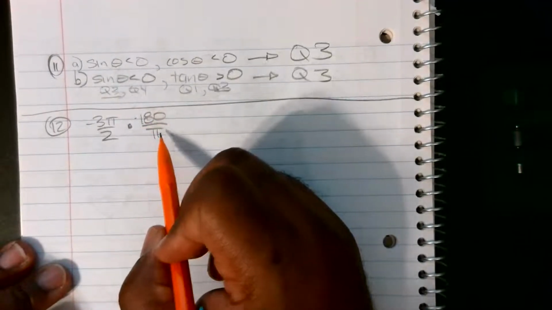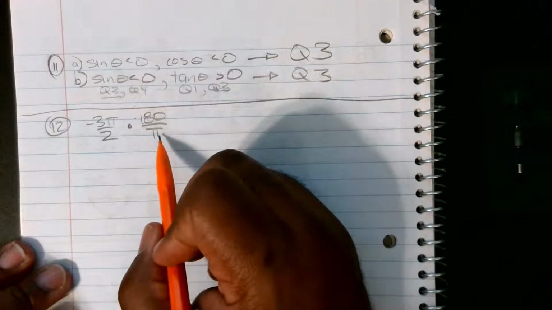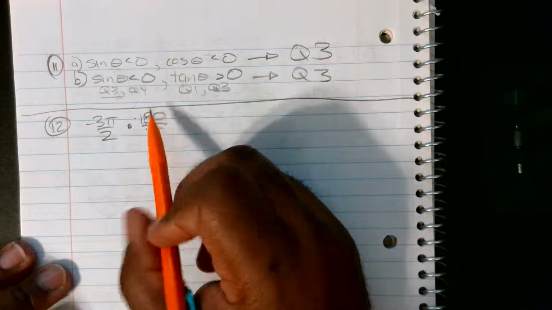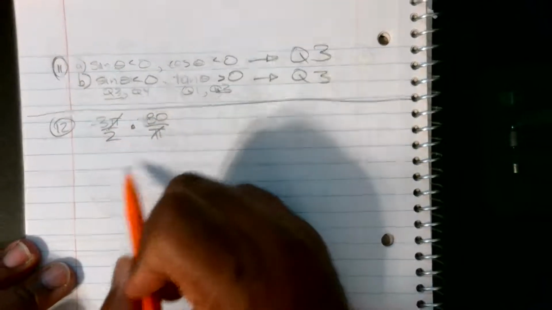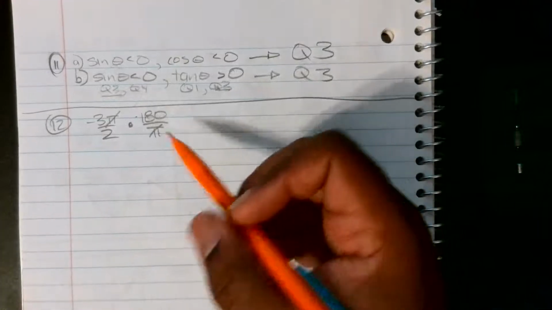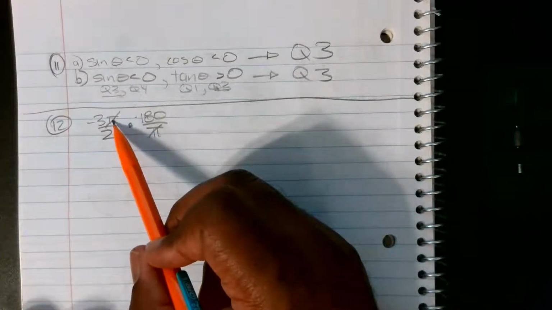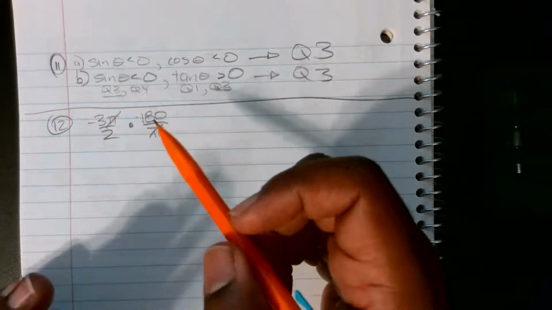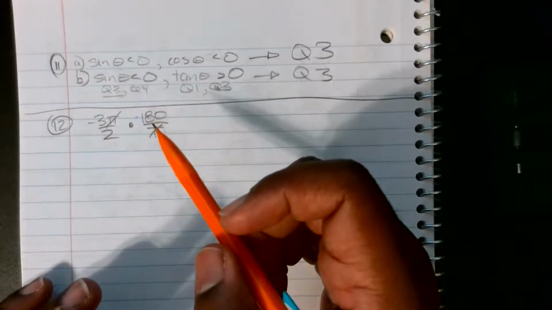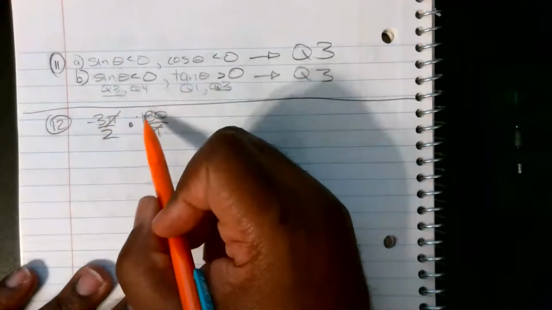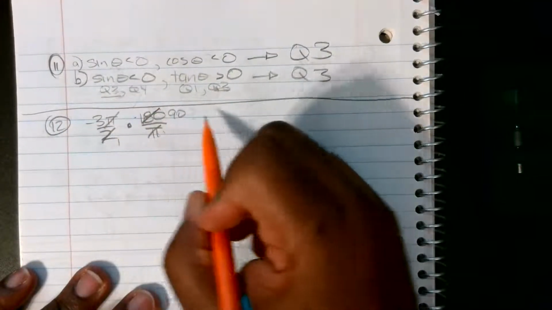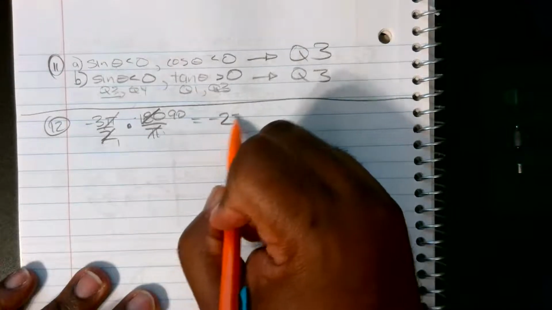If I'm going to radians, pi is on top. The pi's automatically cancel. To be honest, once you cancel out your pi's, you can say negative 3 over 2 times 180 in your calculator to get the answer. I'm not going to use a calculator for this because I'm kind of stubborn like that. Negative 3 times 90 degrees is negative 270.